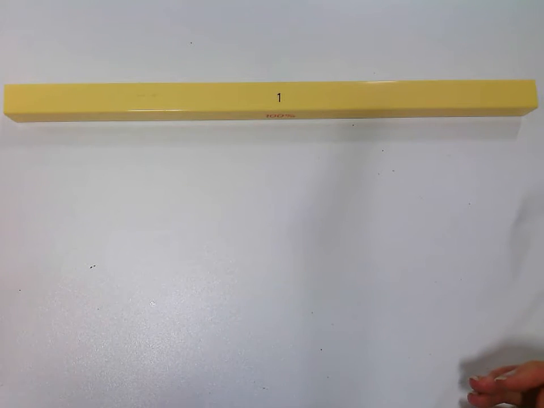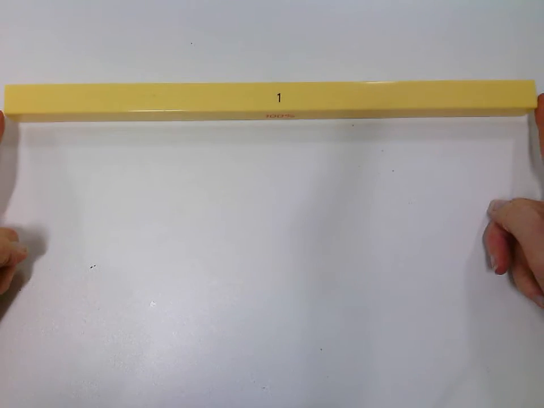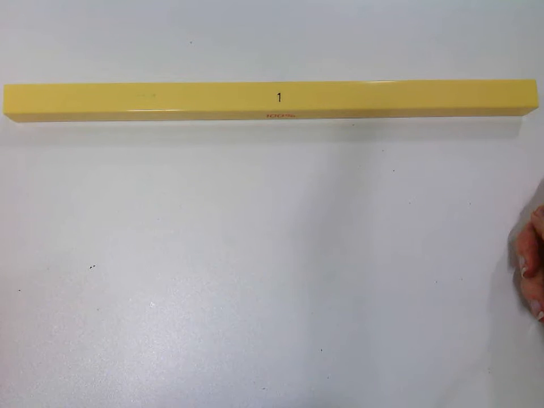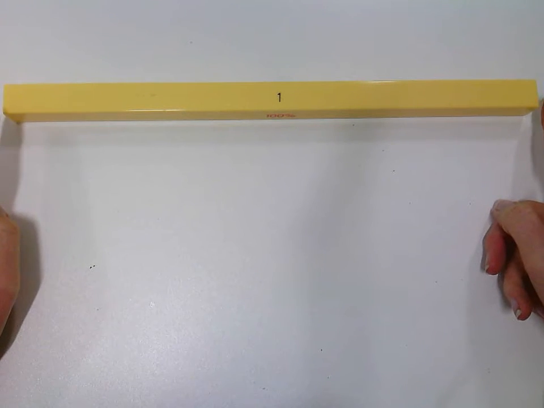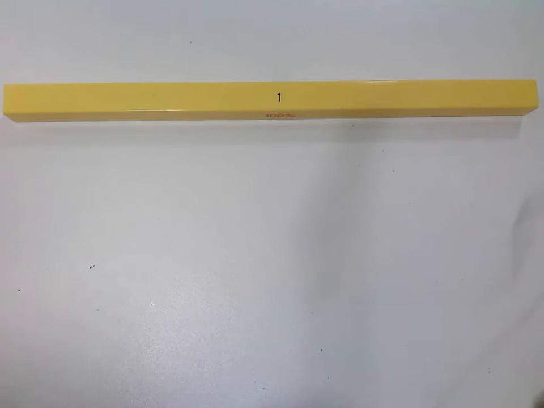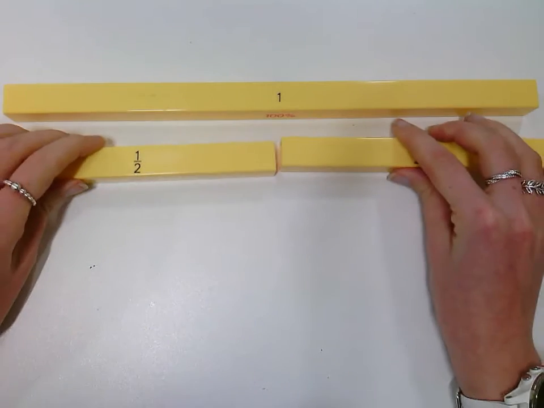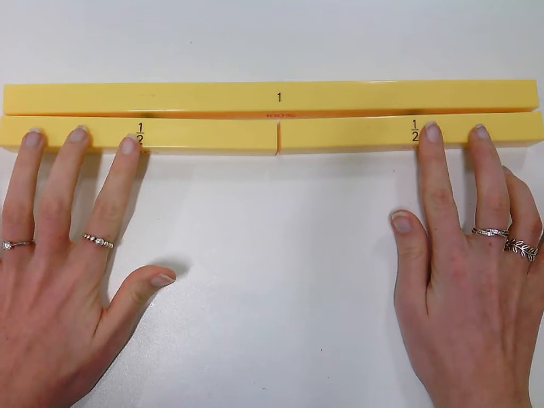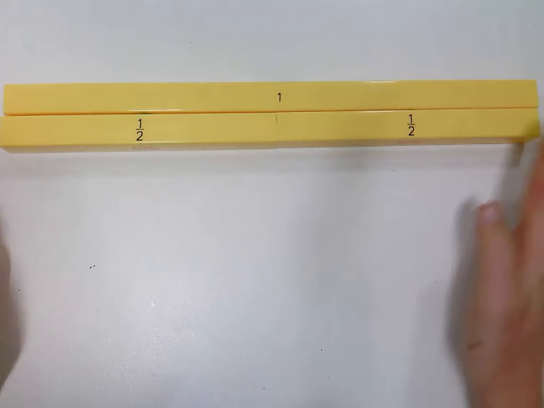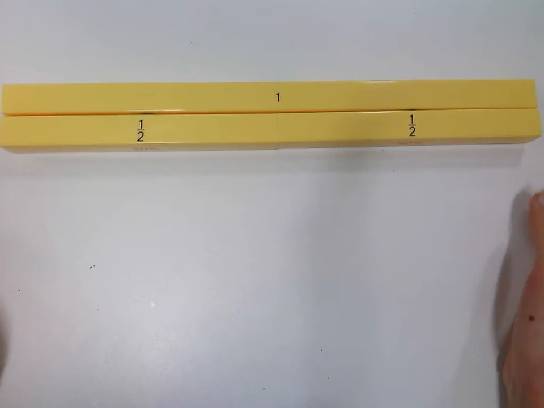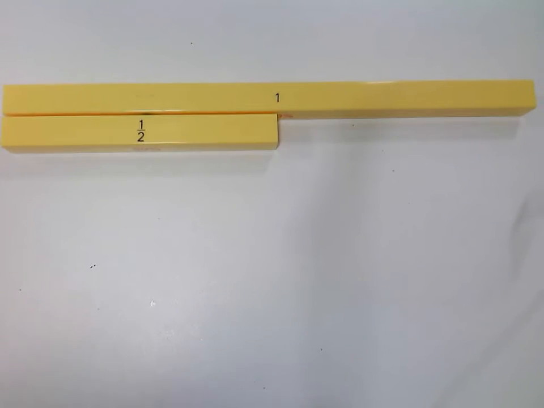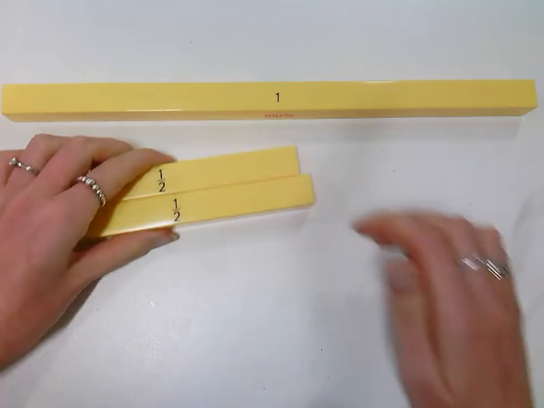So here you can see I've got my 1/2. Now, you know that you could split a whole into a half. And you know that 2 halves is the same as 1/2. 1/2 is half of that whole. I'm going to move those to one side.